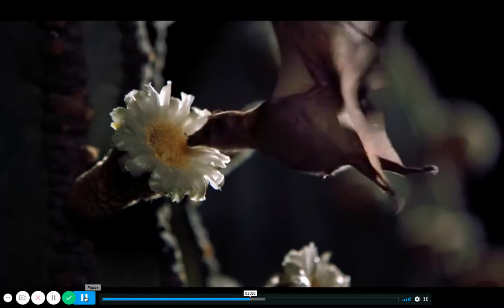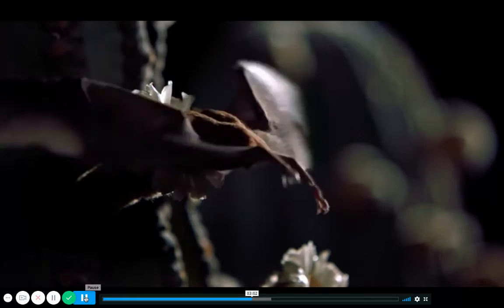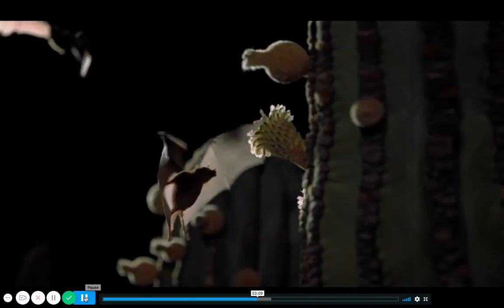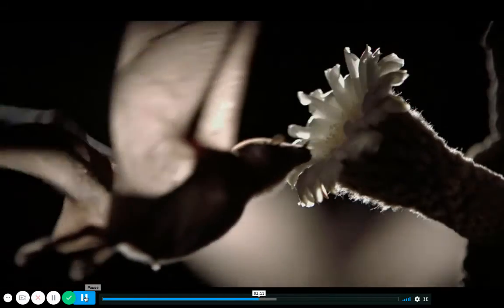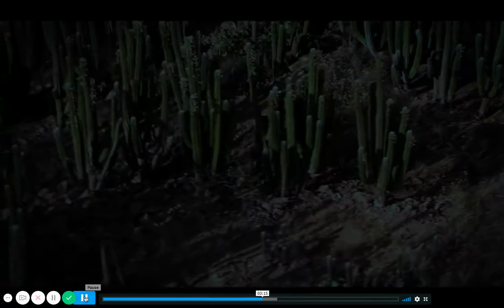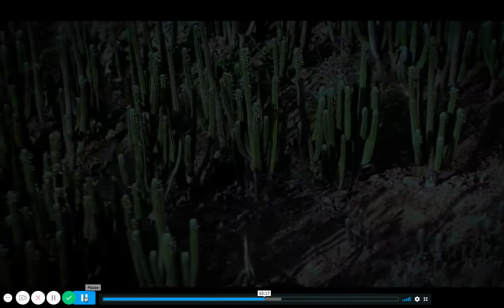These nectar-feeding bats are all female. They live apart from males while pregnant. Most are due to give birth soon. Some are already nursing. They desperately need nourishment. Nourishment.